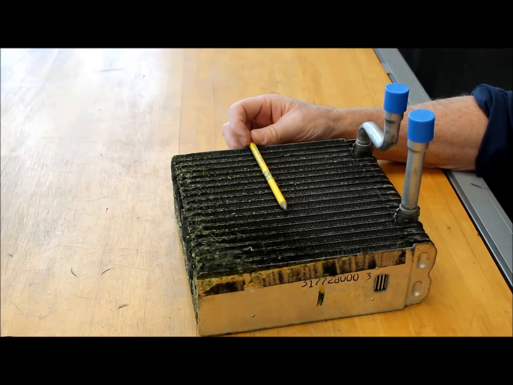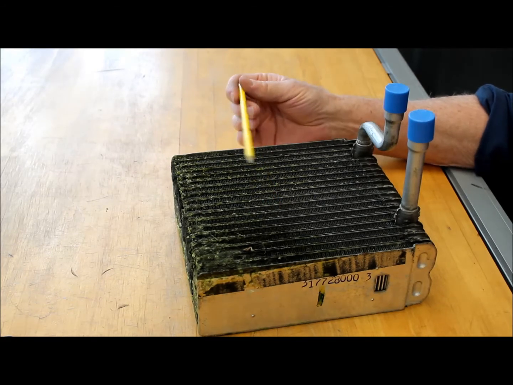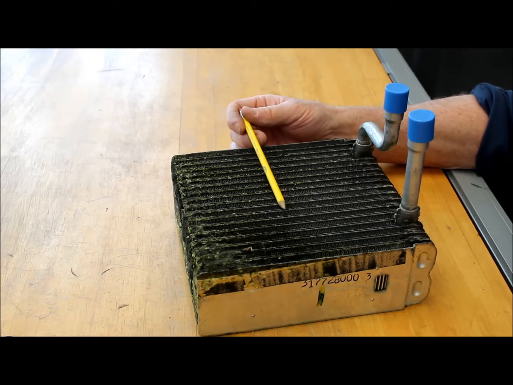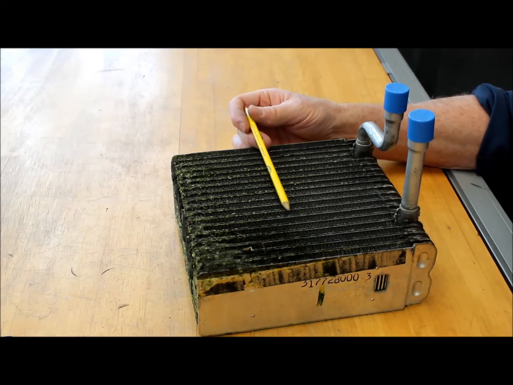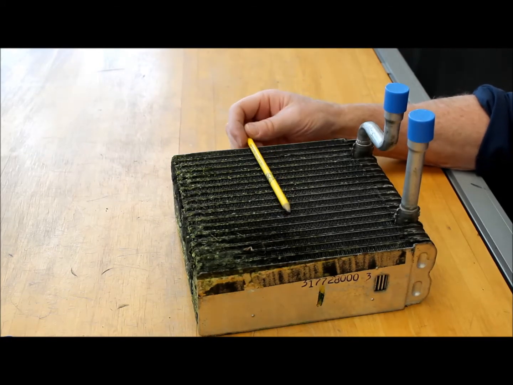So usually the symptom of that is the AC system works perfectly when it's first started up. That's because there hasn't been time for any condensation to form and freeze. But after a period of time, and it depends on the outside temperature, it depends on just how much too cold this evaporator is, but over some period of time, ice begins to form on the outside.